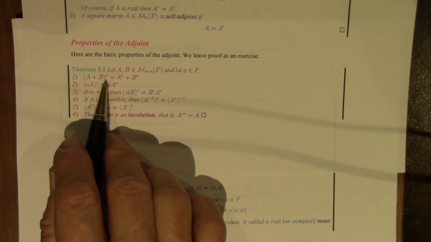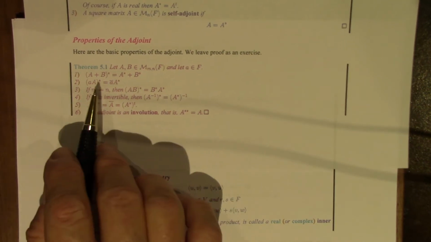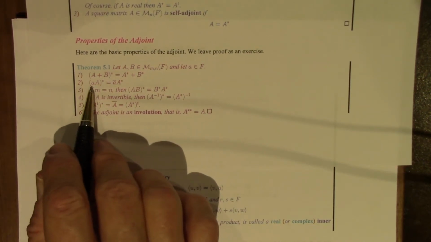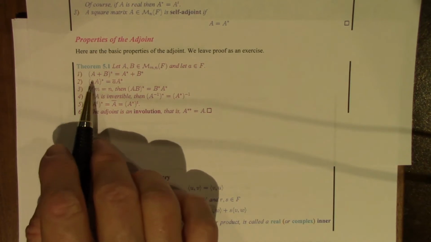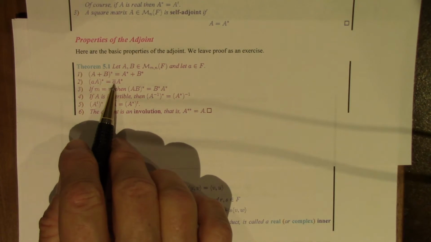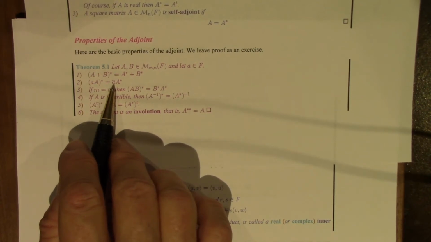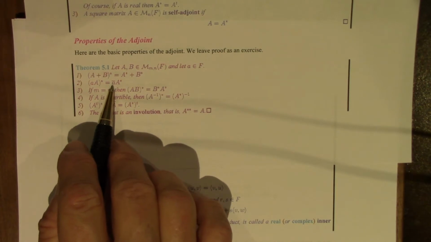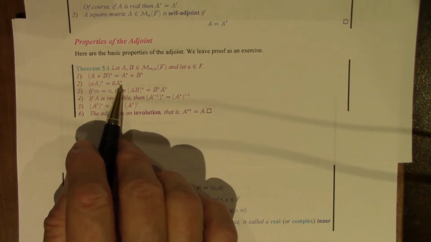(A plus B) star is A star plus B star. Little a, capital A, so this is scalar multiplication. Take the adjoint. You can pull out the scalar, but you must make it the complex conjugate of little a, times the adjoint of the matrix.